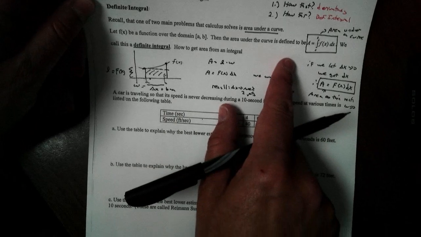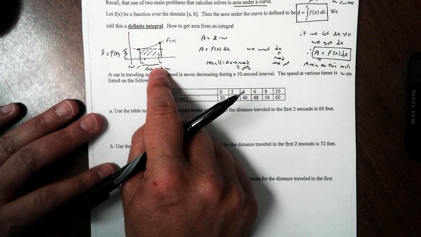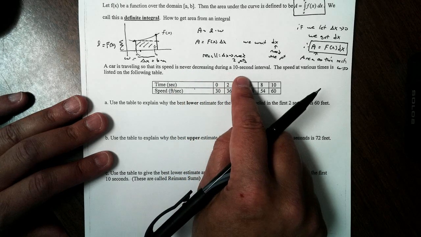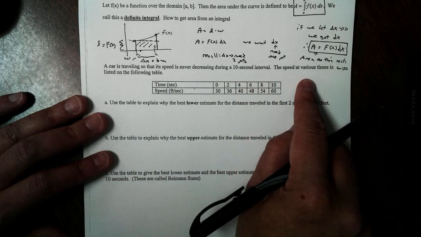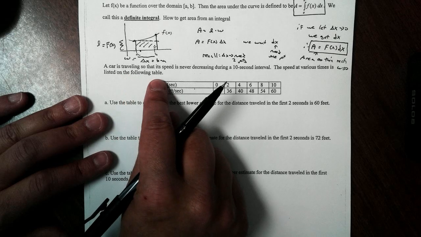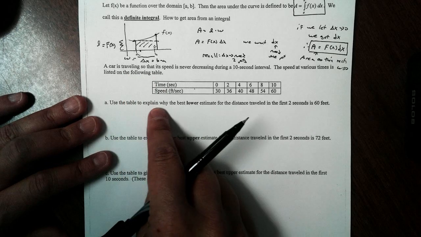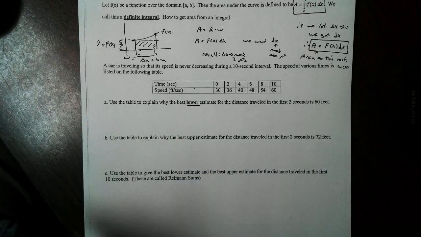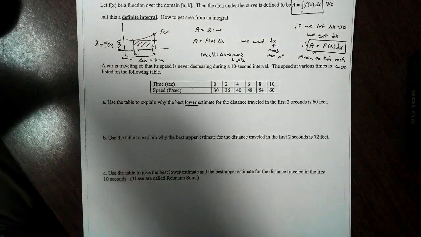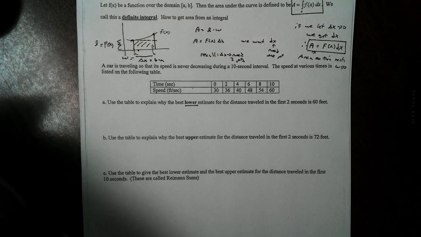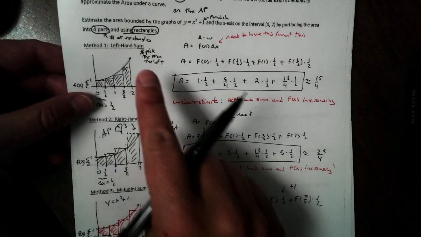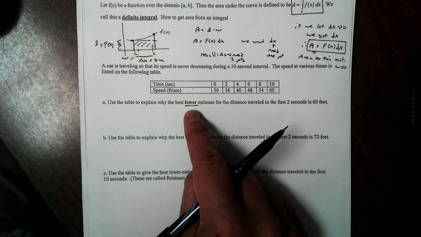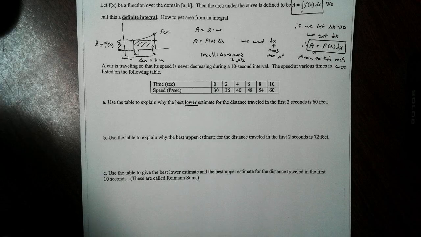But let's see how we can apply area under a curve. A car is traveling so that its speed never decreases during a 10-second interval. The speed at various times is listed on the given table. Use the table to explain why the best lower estimate. Now, before we talked about right-hand limits and right-hand sums and left-hand sums. But this time we're using the phrase lower estimate. So we'll talk about that.